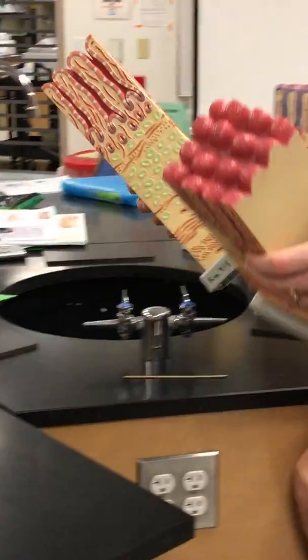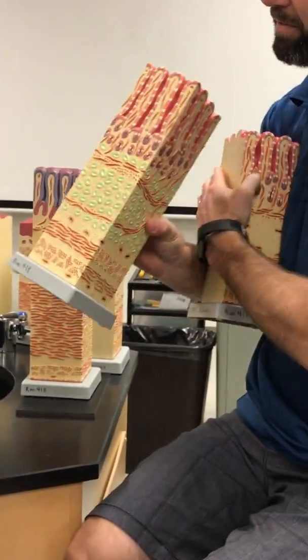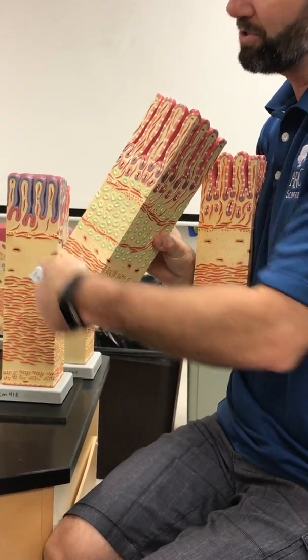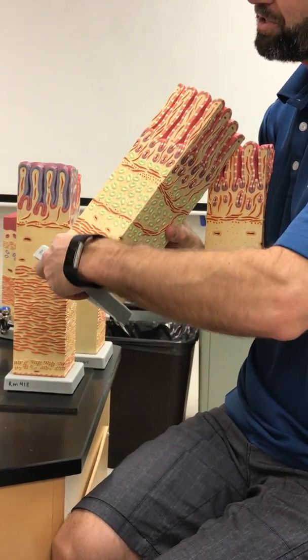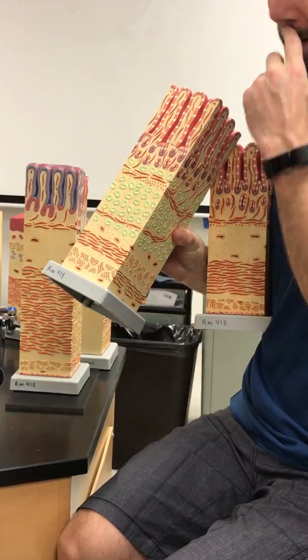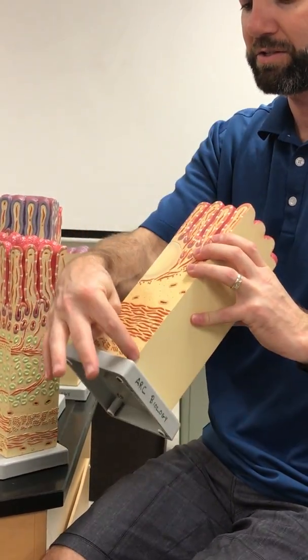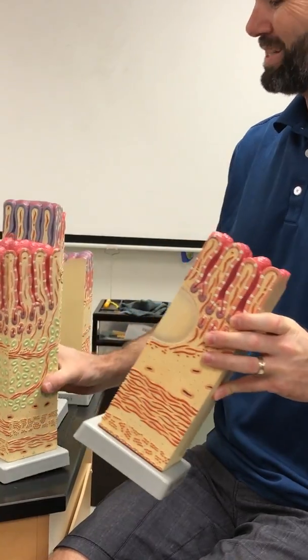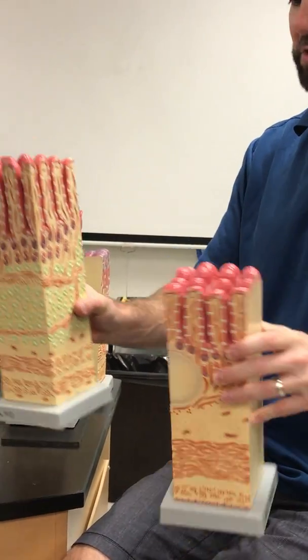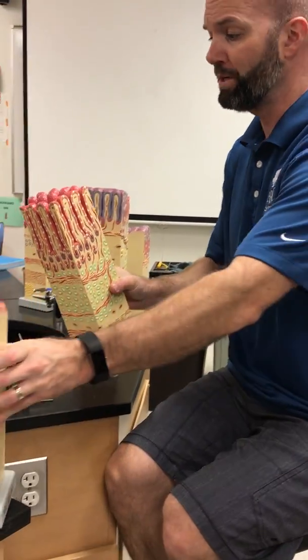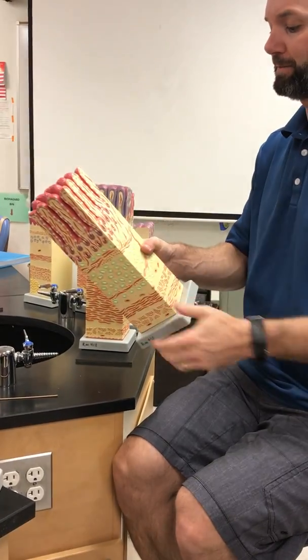So the very bottom of the model, there's no simple squamous epithelium. So this tunic is adventitia, and then this one does have that simple squamous. So this is serosa. So who's got the adventitia in the small intestine? And we know it's small intestine because of the villi.